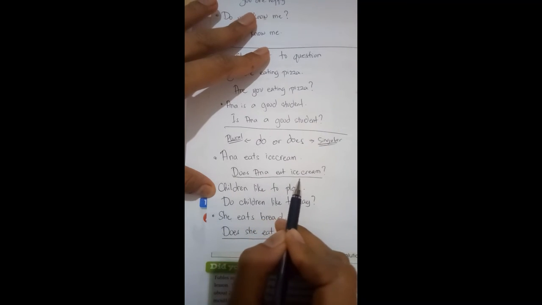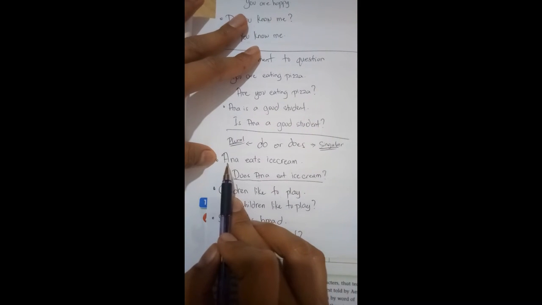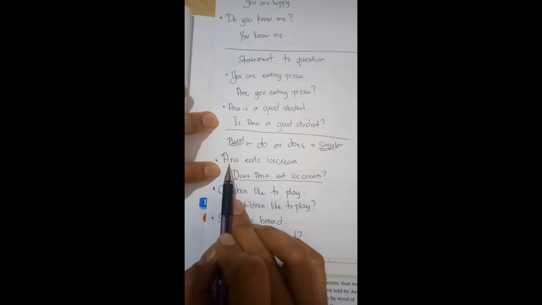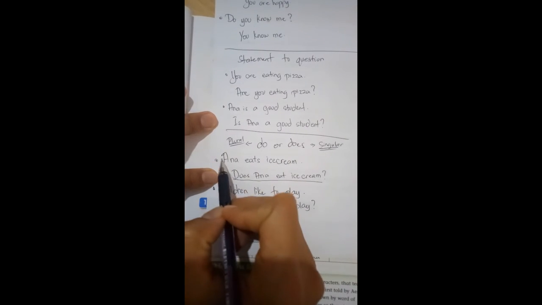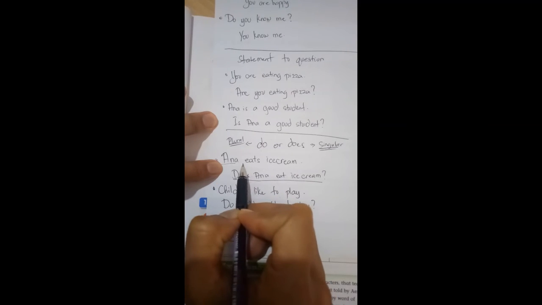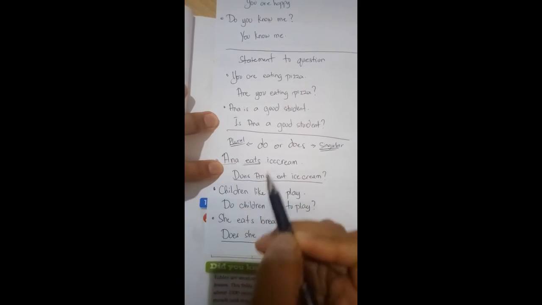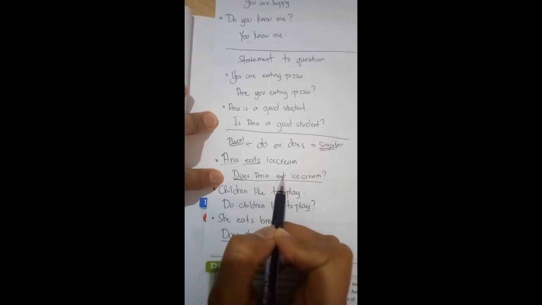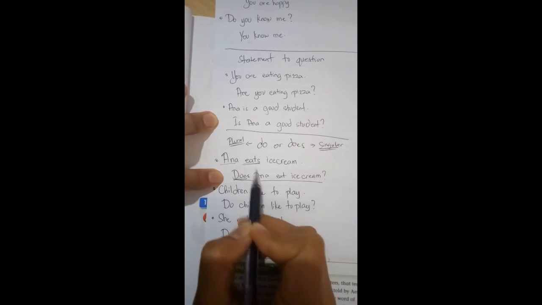Does Anna eat ice cream? Now from the original statement, it's Anna eats ice cream. Anna is our subject, our verb is eats. Now when we add does, and it becomes does Anna eat ice cream, what happened to the verb?